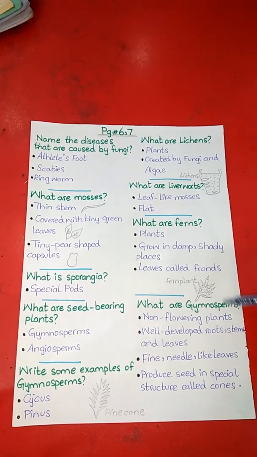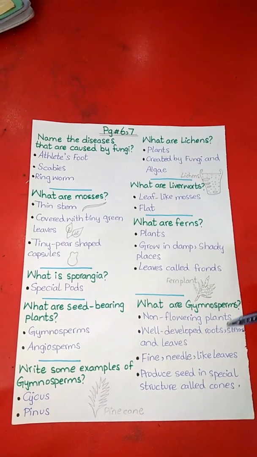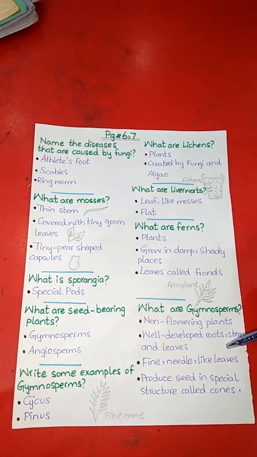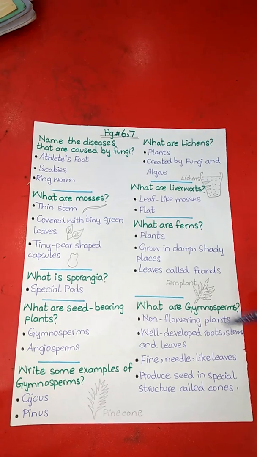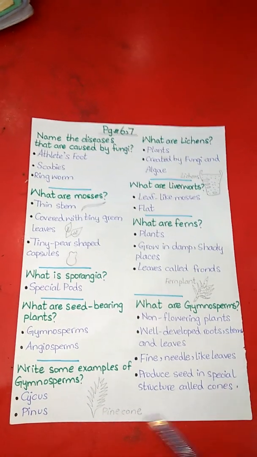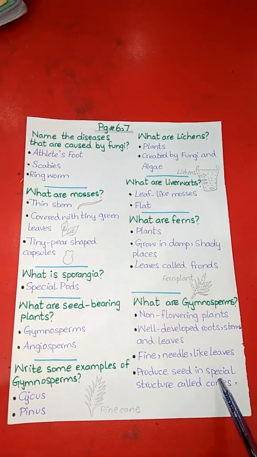Gymnosperms are non-flowering plants, and they have well-developed roots, stems and leaves. They have fine needle-like leaves. They also produce seeds in special structures called cones.